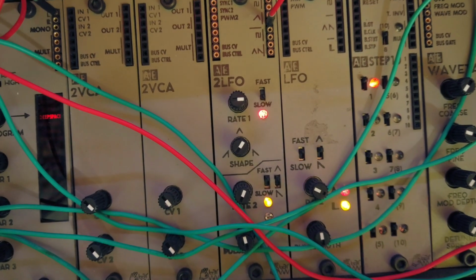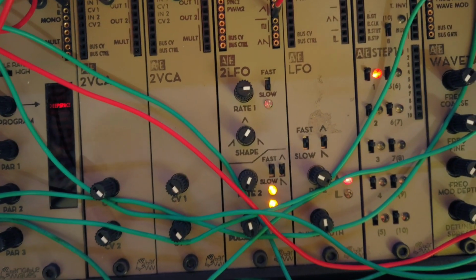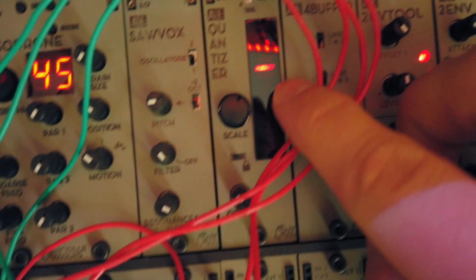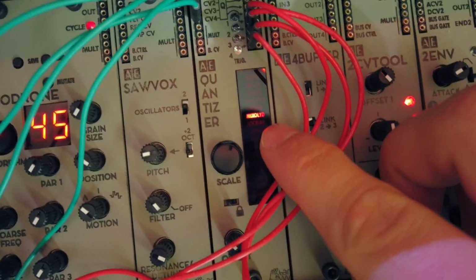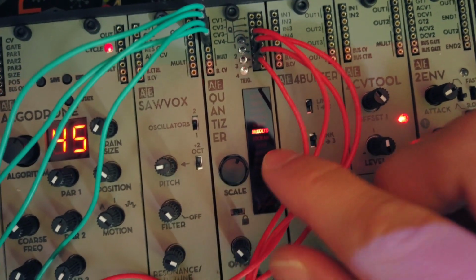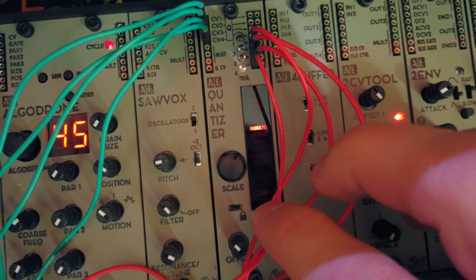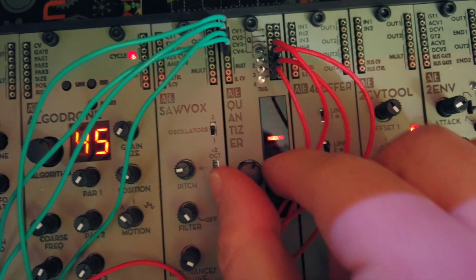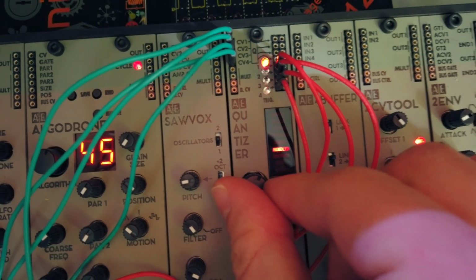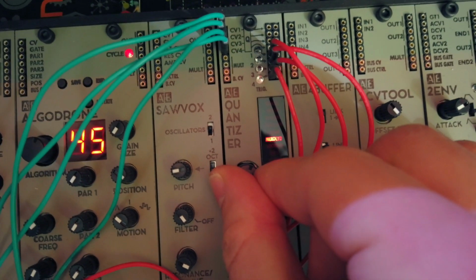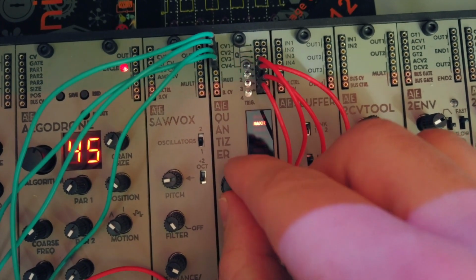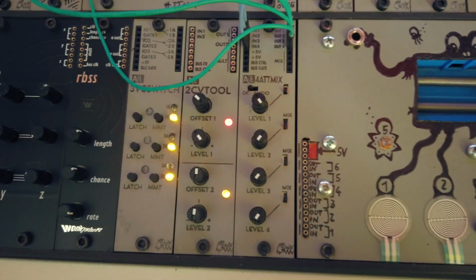So the pattern is actually repeating, but it's not evenly spaced triggers that it's outputting. Because right now I'm having the quantizer set to a Mixolydian scale, which of course has uneven note spacings. So the rhythms, or the triggers which are output, are also unevenly spaced, giving it some, well, I would say natural feel.